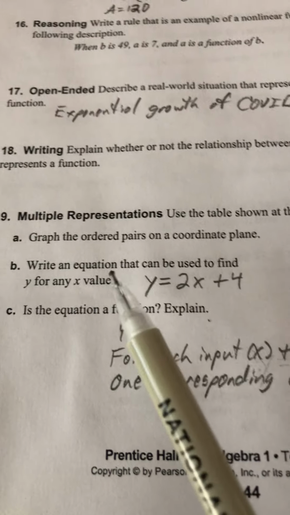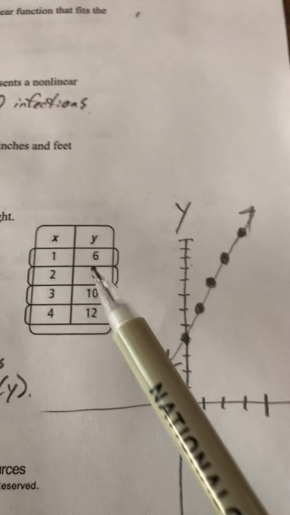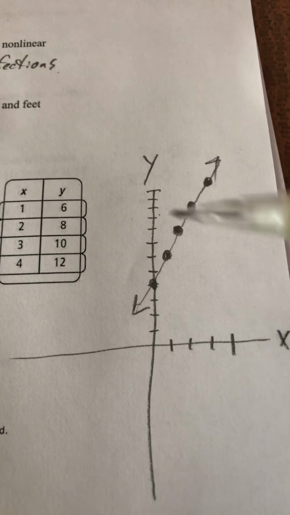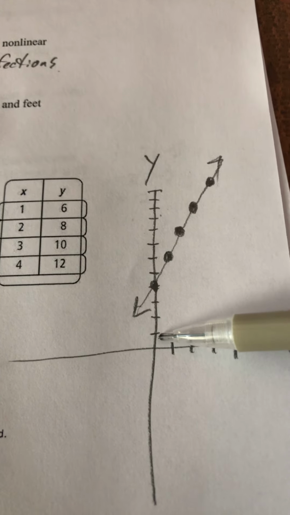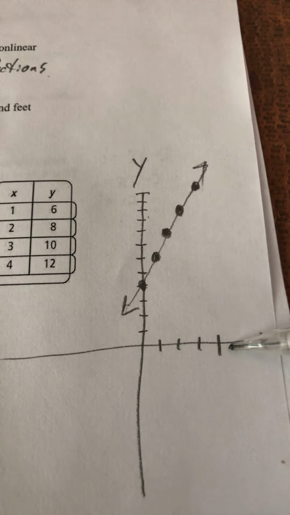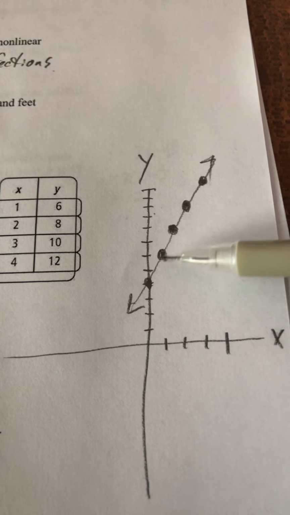Number 19, graph the ordered pairs on a coordinate plane. What I did is I just did it right here instead of grabbing a piece of graph paper. Just make sure your y goes up to 12 and your x values go all in positive. And then you just plot those points. You can see where it's going.